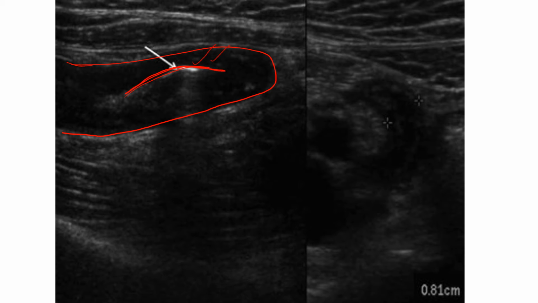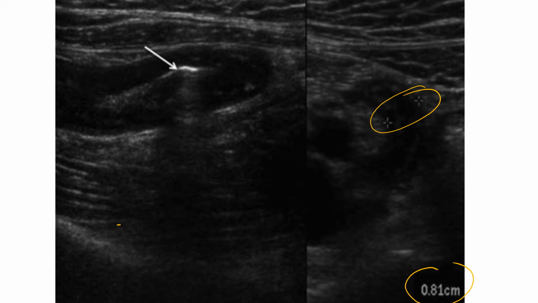So the hyperdensity that we are seeing here favors an appendicolith, and this classical blind ending structure arising from the cecum is usually suggestive of an appendix. So there is an appendicolith, and there is an appendix which appears dilated, and when measured it is more than 7 mm.